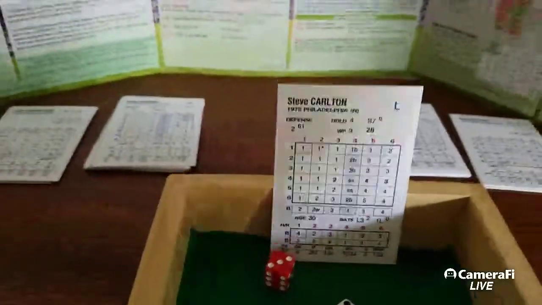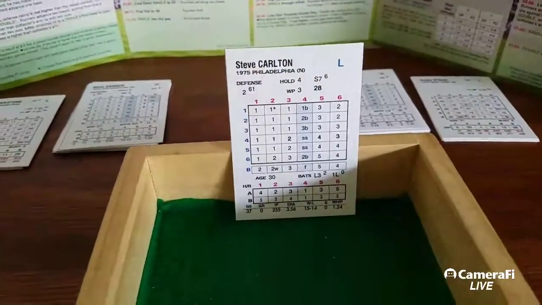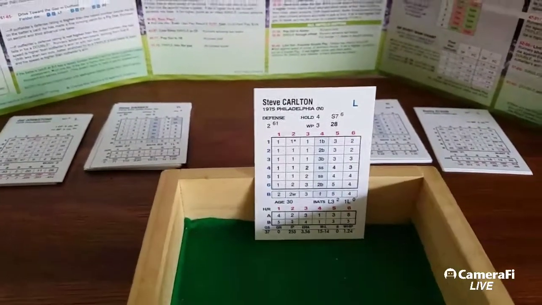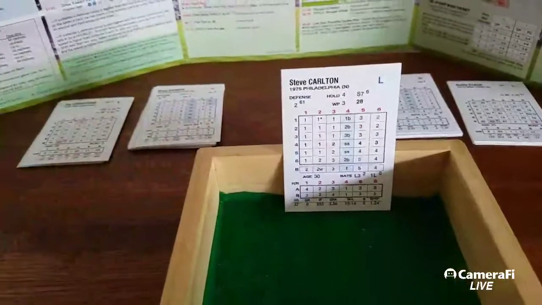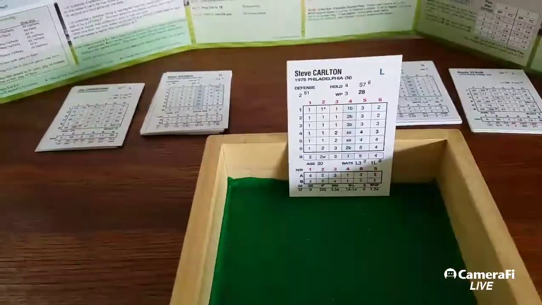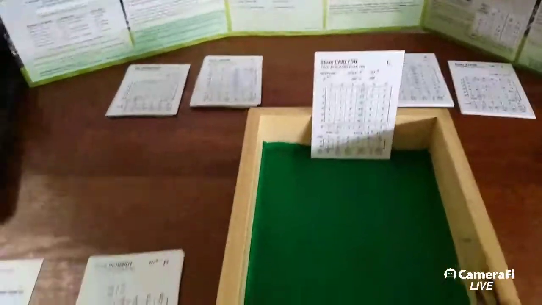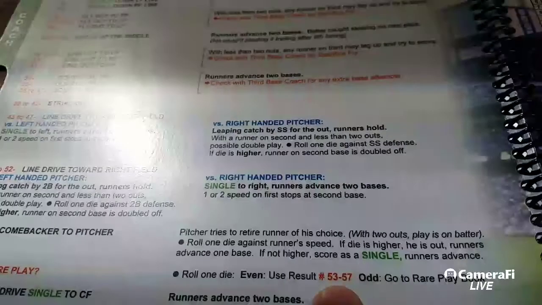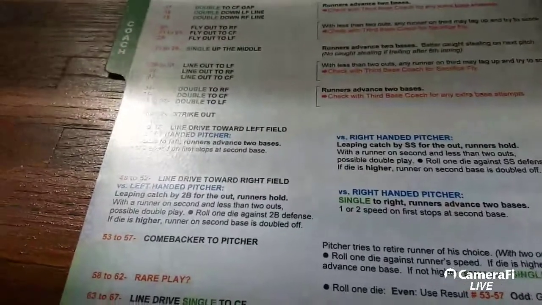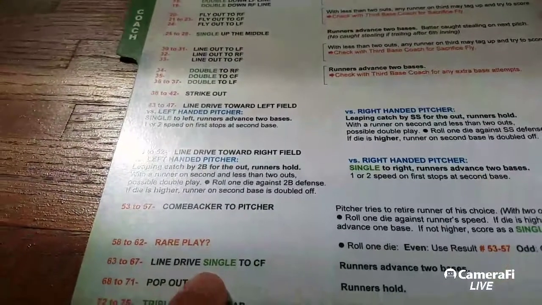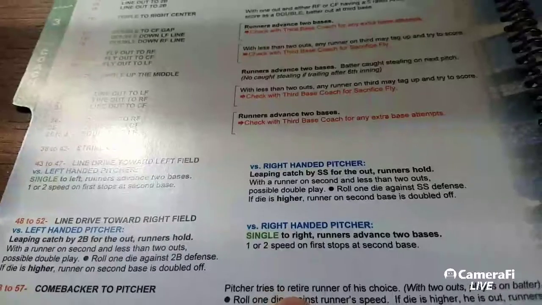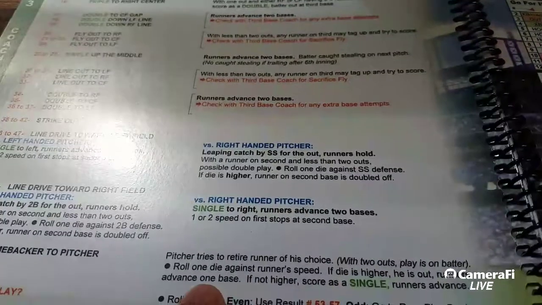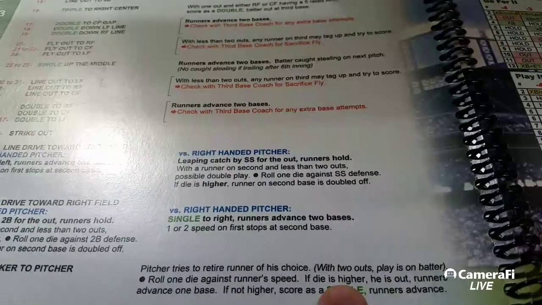So we're going to roll one die. If it's even, then we get a ground ball back to the pitcher. If it's odd, we go to the rare play chart. It's even, so it's a comebacker to the pitcher. So a comebacker to the pitcher, and we'll read that result on a rare play. Comebacker to the pitcher, use 50, but it's not odd. So if it's even, use result 53 to 57, which means we're up here. Comebacker to the pitcher. Pitcher tries to retire runner of his choice with two outs. Play is on batter. Roll one die against runner's speed. If the die is higher, he is out.